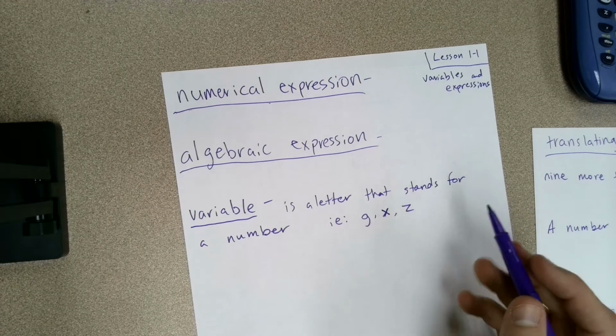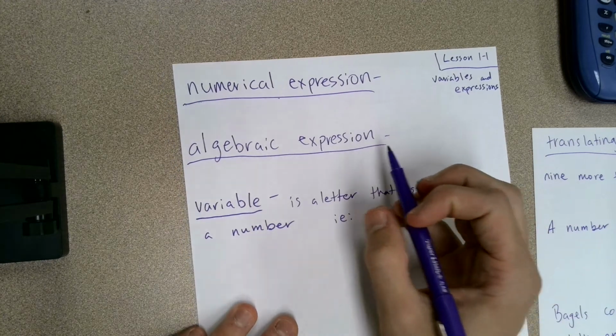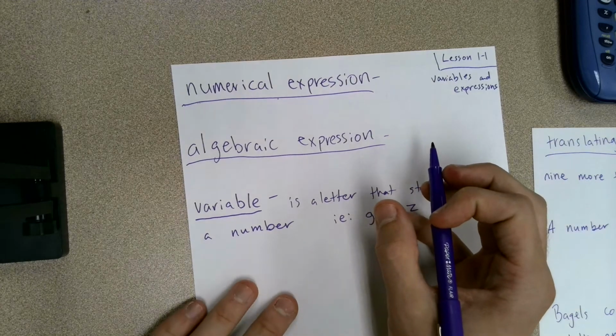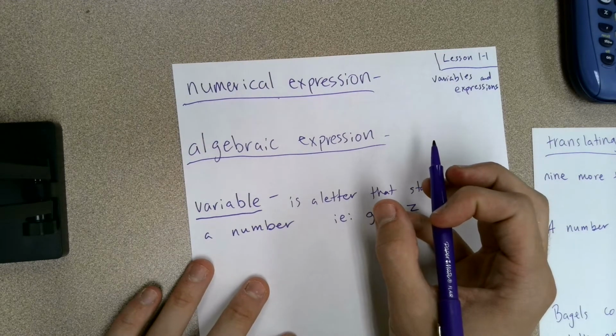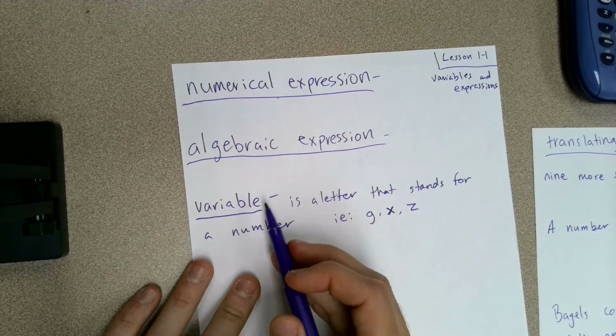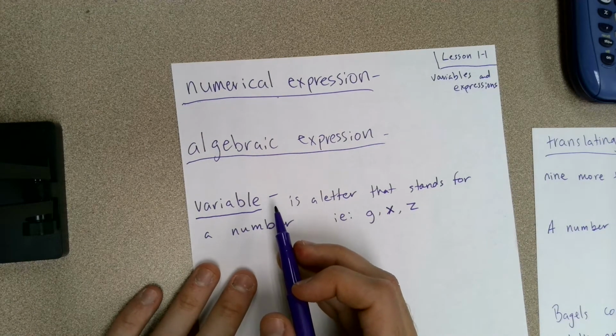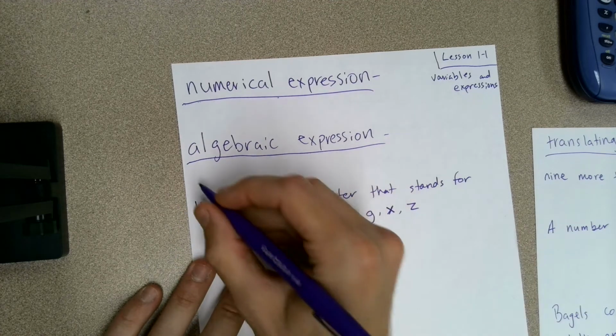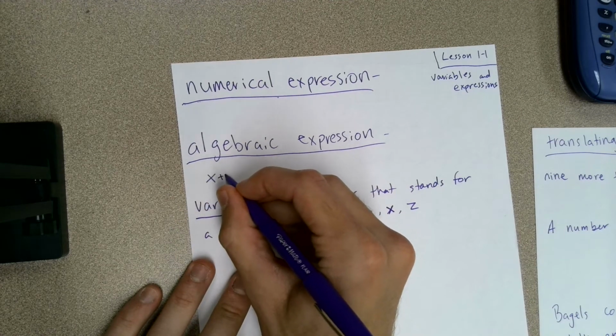Second big term is going to be, we're going to go from the bottom to the top, algebraic expression. An algebraic expression is a mathematical term that uses not only variables, but numerals as well, and operation symbols. So I'll write an example of it to start. An example would be, let's do x plus 5.